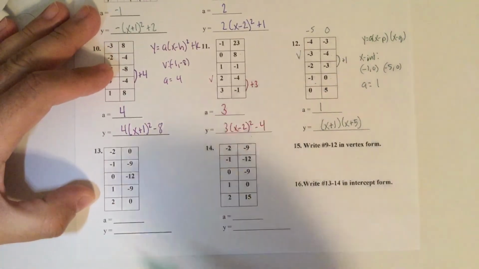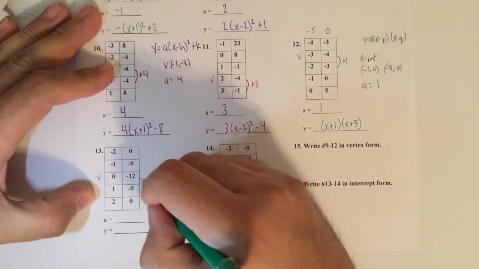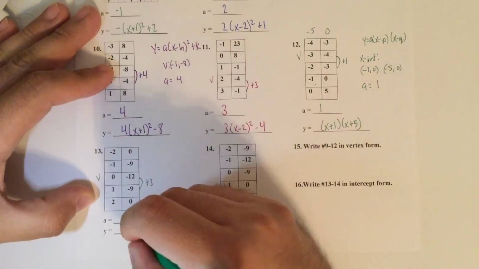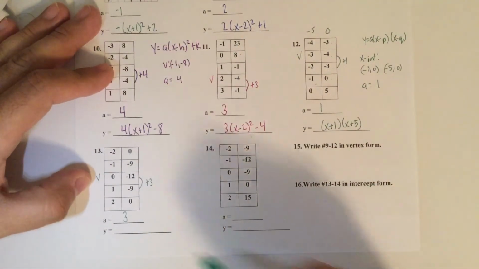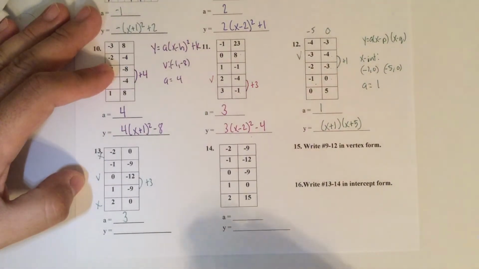All right, let's take a look at number 13 now. So for 13, the pattern's pretty easy. We see it's right in the middle, so this is the vertex. How do you get from negative 12 to negative 9? Well, you would just add 3 units. So we know a is 3. And then I can see my roots. So here's an x-intercept, and here's an x-intercept. So I'm going to plug it into that formula.